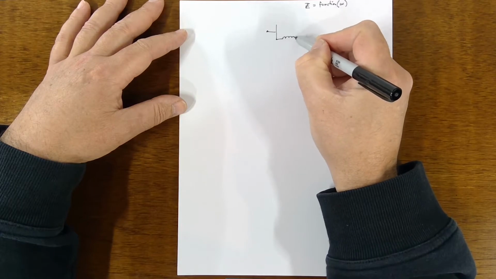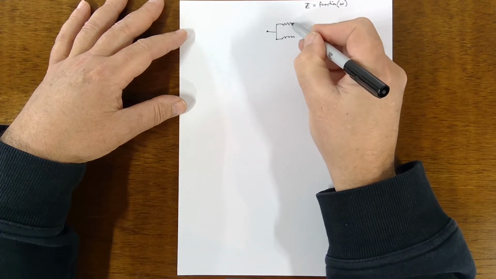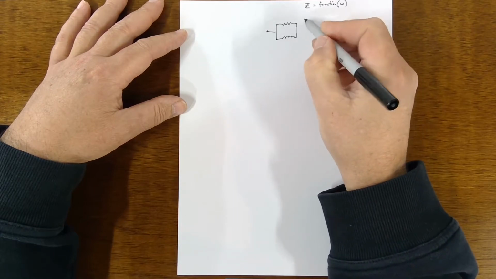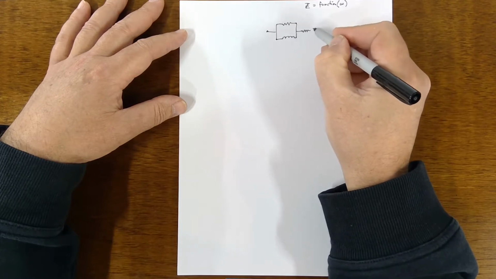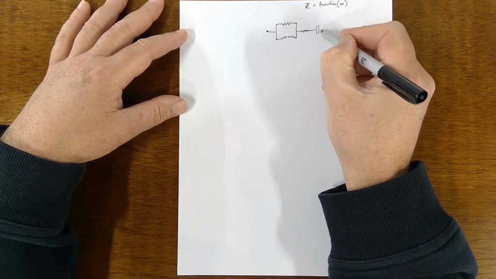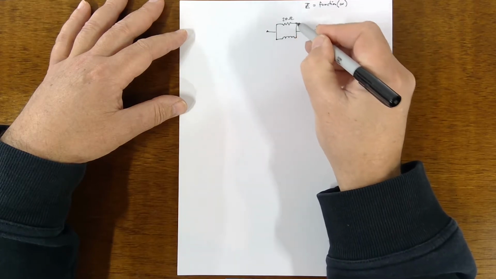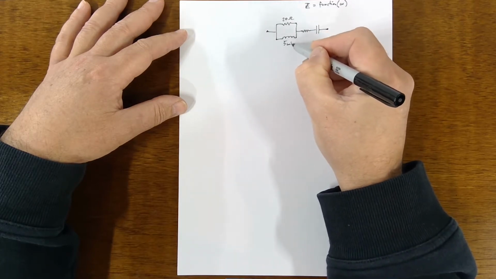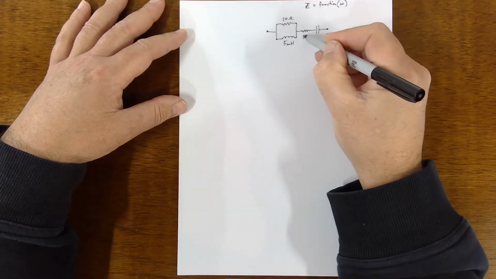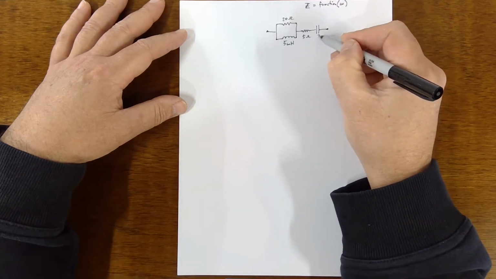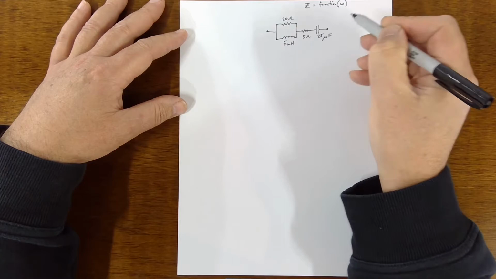So here's our circuit. There's an inductor and a resistor in parallel. And then there's a resistor and a cap tacked on in series after that. So this is a 20 ohm. This is a 5 millihenry inductor. This is a 5 ohm resistor. This is a 25 microfarad cap.